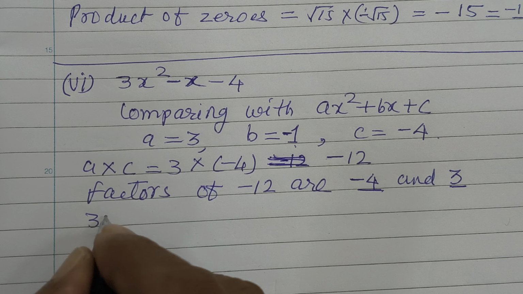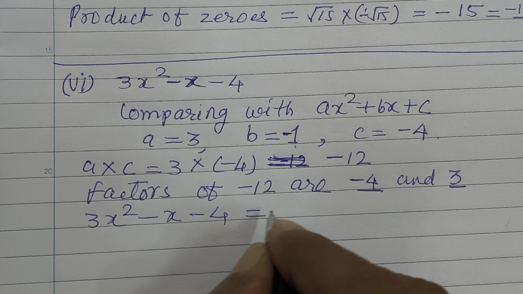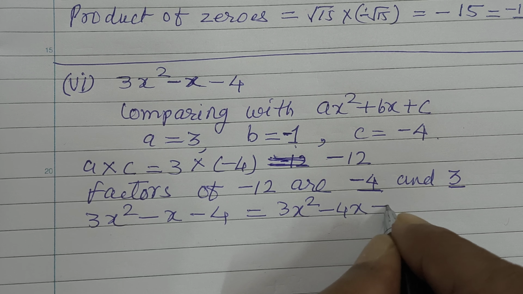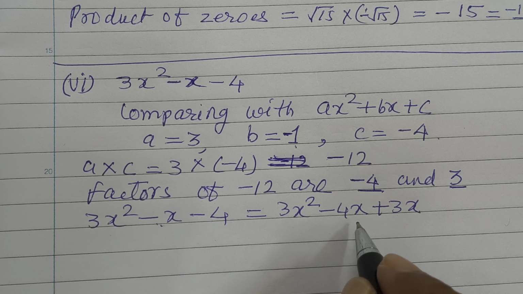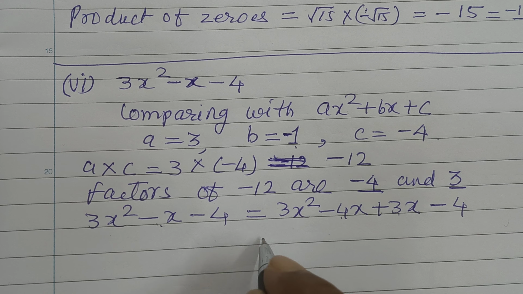Now this 3x square minus x minus 4 is written as 3x square minus 4x plus 3x minus 4, splitting the middle term. Minus x is written as minus 4x plus 3x, and minus 4 as it is.